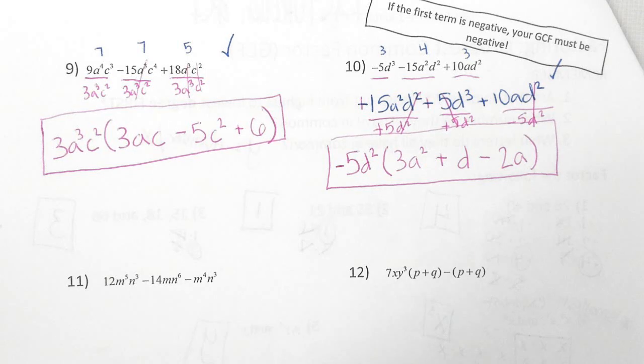Okay, we're almost done. Bear with me. No notes tomorrow. Okay, look at number 11.